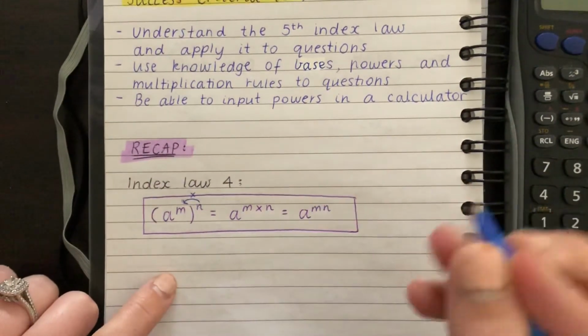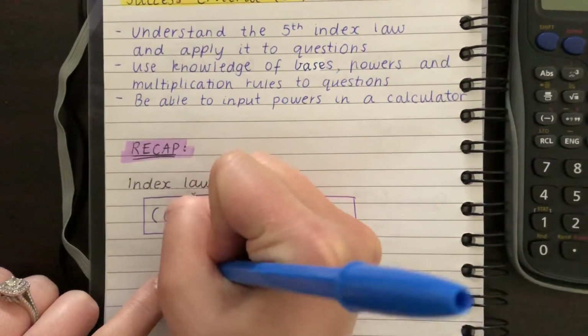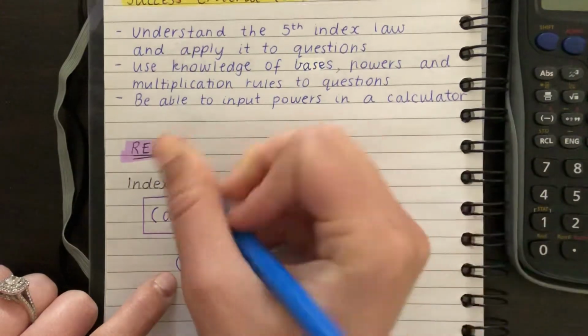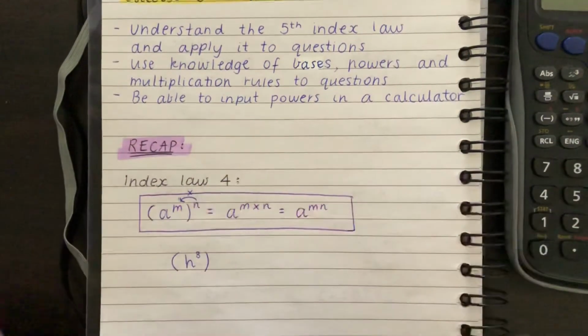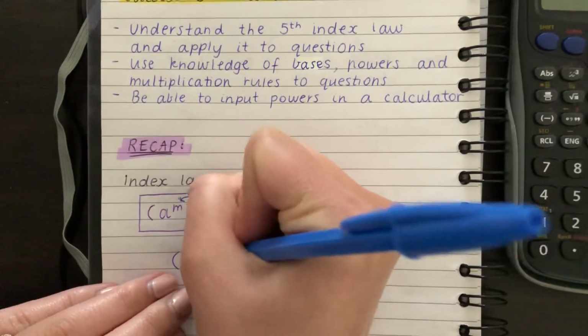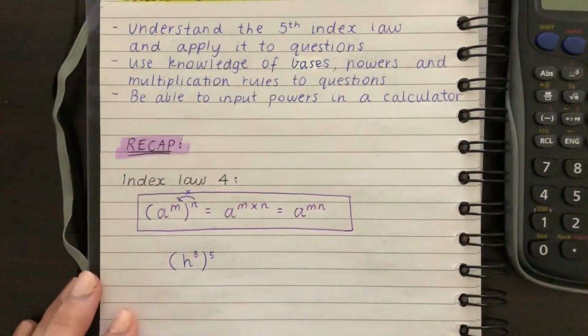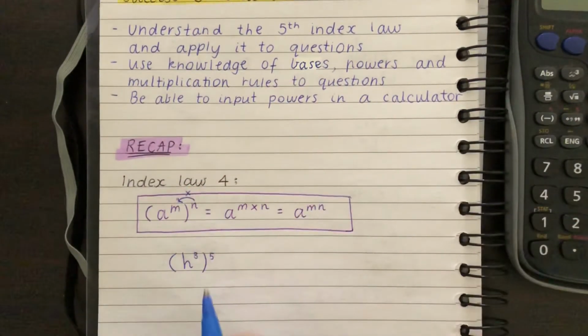Let's say that we have h to the power of 8 to the power of 5. This is a h, not an n.